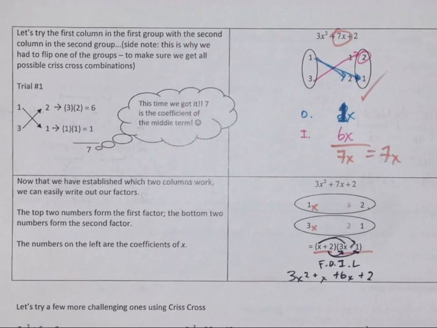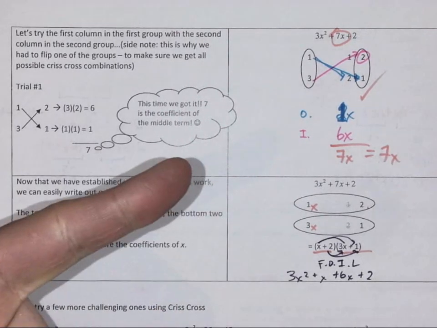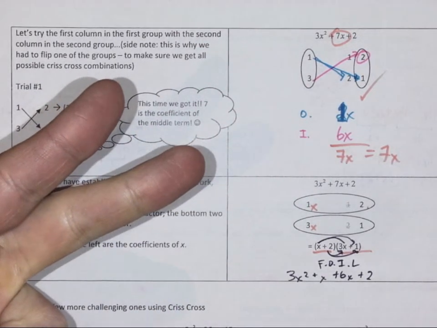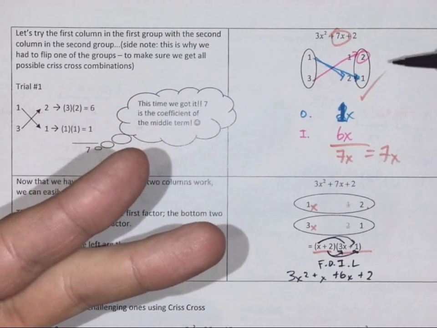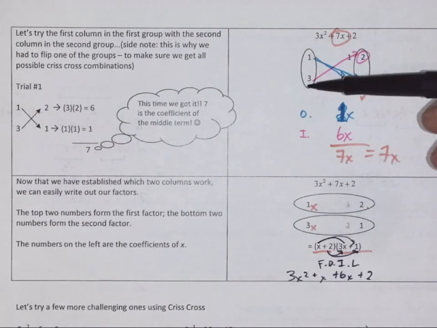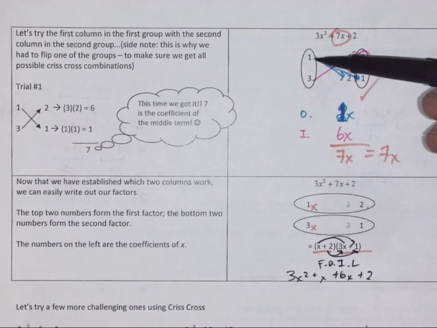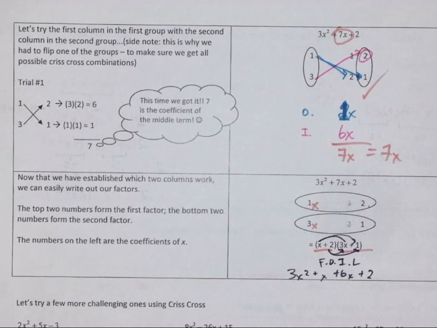Now this is just another method. Whether you prefer decomposition or crisscross is up to you. If you've grown up somewhere where this is the norm, to show your work, you need to show which column works, then the final answer. If you're not sure and you want to practice, let's do a few examples together.